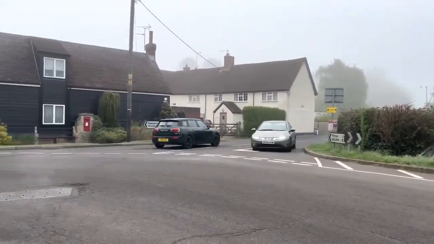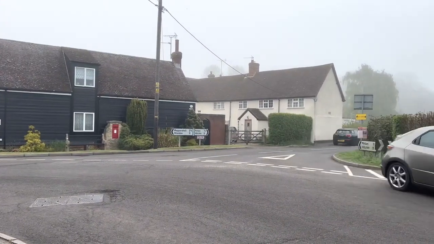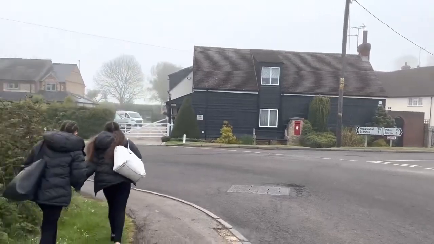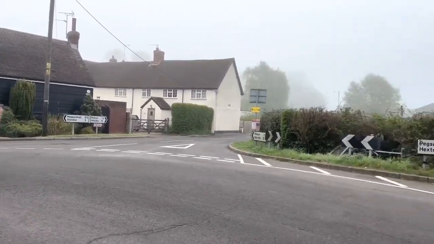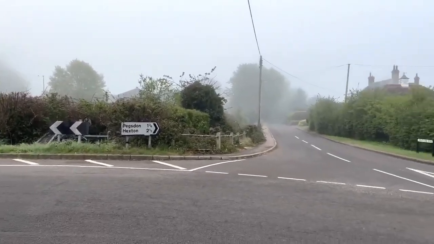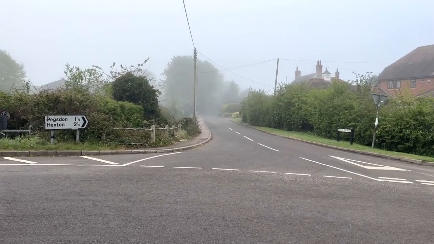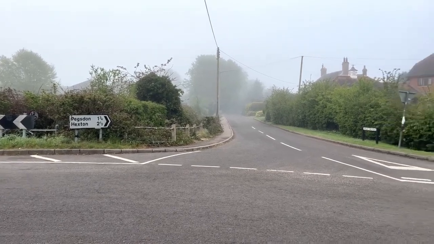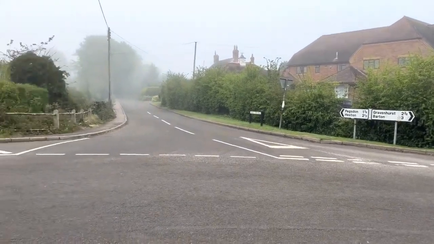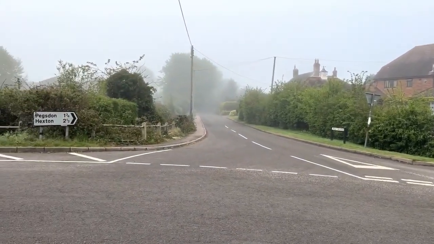The road to Pirton, back to Pirton, is over there to the left. Just there is the road from where we've just come at Shillington. And we're going to walk up here at Apsley End Road with the signposts towards Pegsdon and Hitchin, and then join the path on the left hand side just along here.